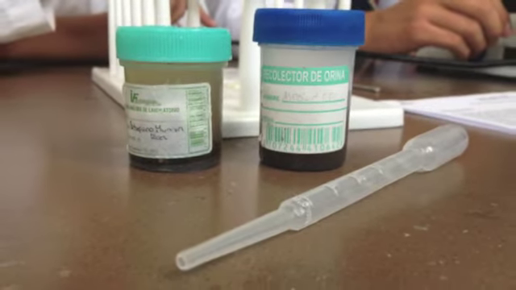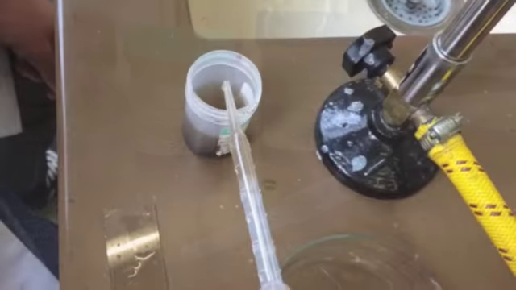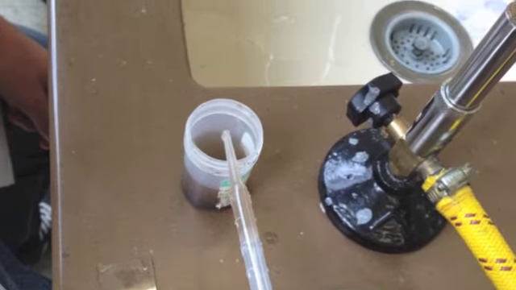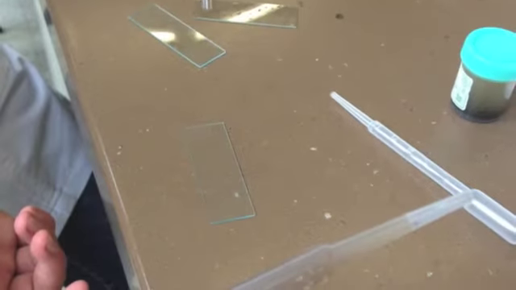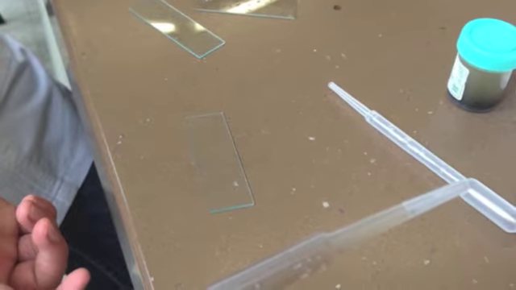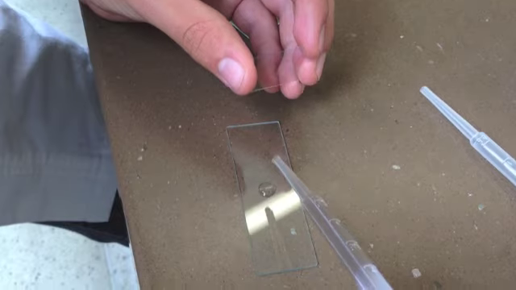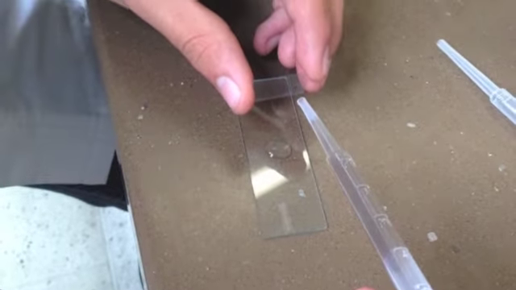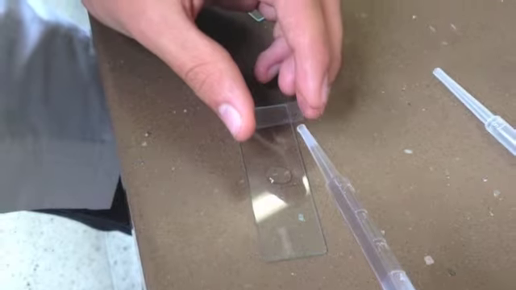For the experiment, we had to take two samples of water, each one taken from a pond, and the objective of the experiment was to analyze the microorganisms we found in the pond. So we took a couple of drops of each and put them on the slides so that we could see them in the microscope.